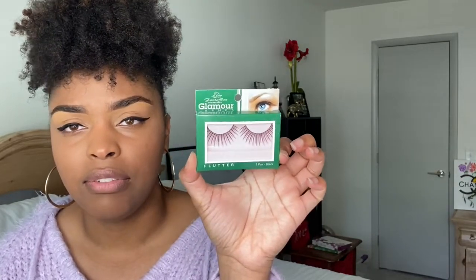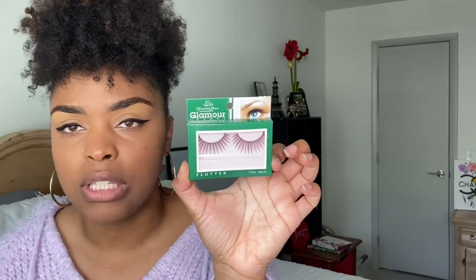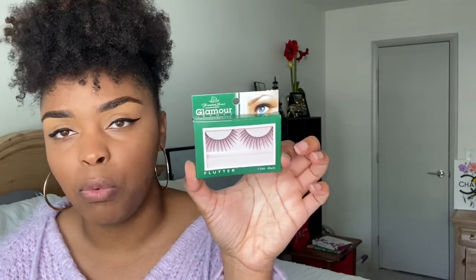This is going to be more on the natural side. You can see how the lashes are spread out just a little bit. This does have a little bit of a length to it, so it's going to be longer than your natural lashes. So if you want something shorter, then you can definitely get maybe an Ardell Wispy or something like that, but this is going to be more on the natural side.